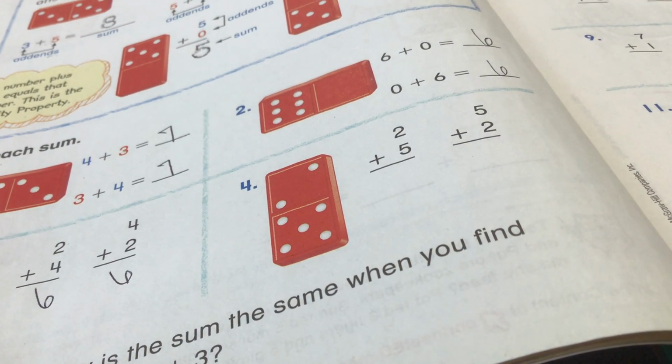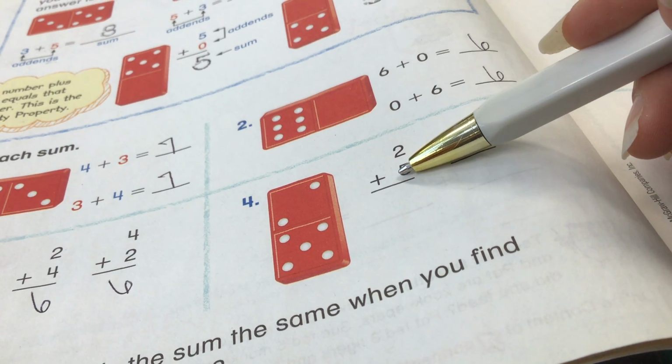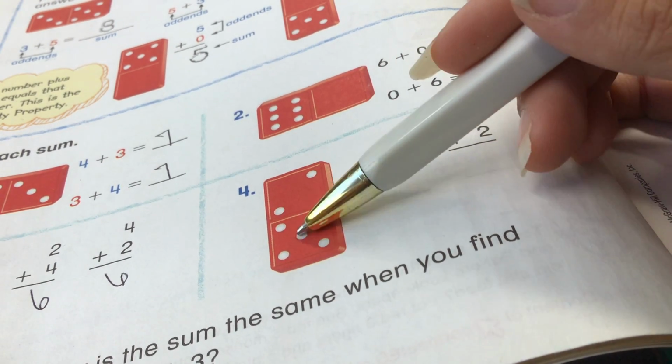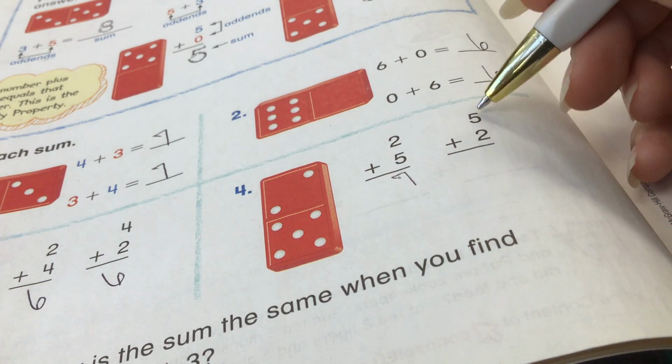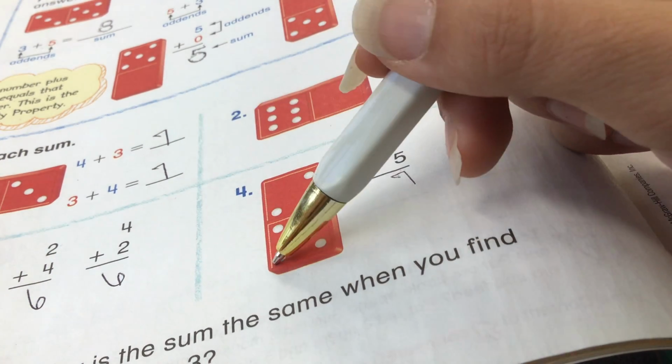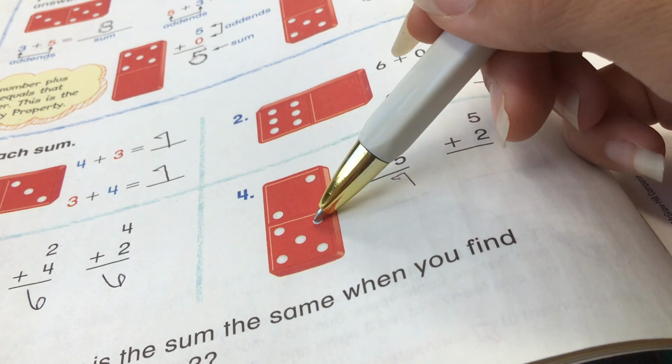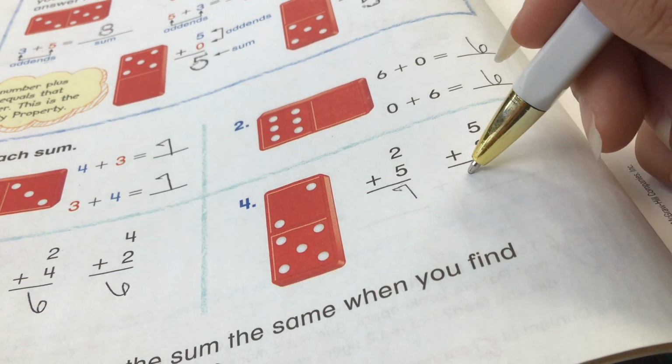Let's go over here. 2 plus 5. 1, 2, 3, 4, 5, 6, 7. If I flip these numbers, 5 plus 2, we'll start down here at the 5. 2, 3, 4, 5, 6, 7. Still 7.